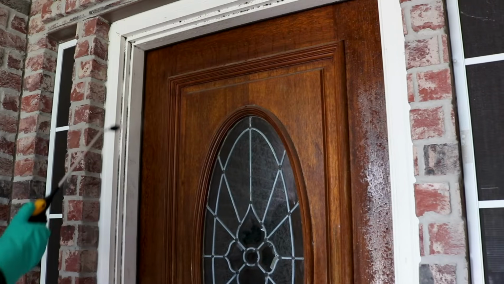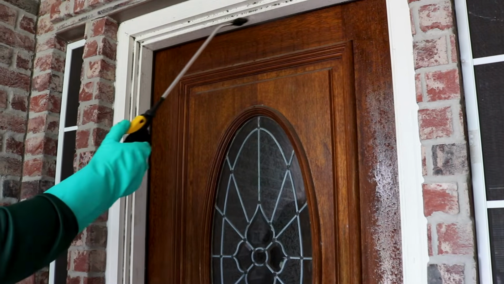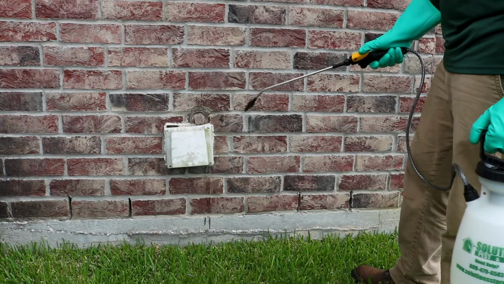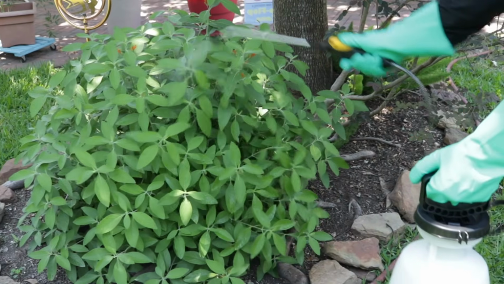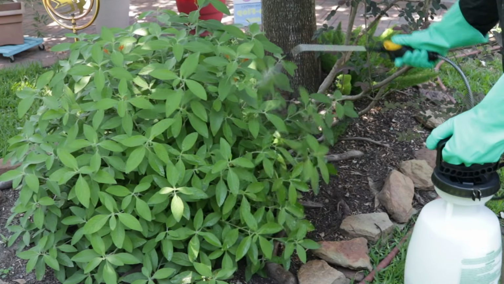One application lasts for up to 90 days, so reapply this product every 3 months to maintain protection year-round. Make sure to make an application in April, since mayflies arrive in full force in May.